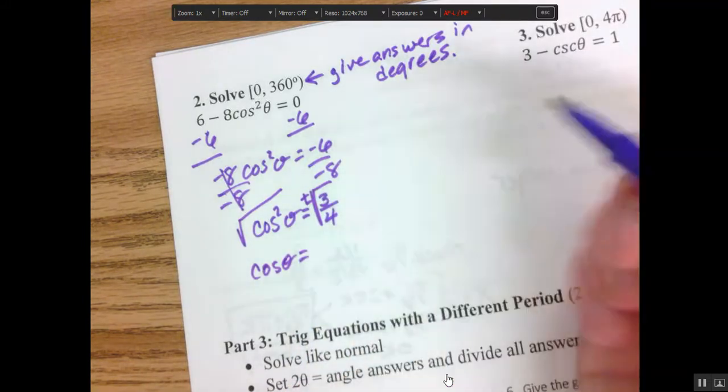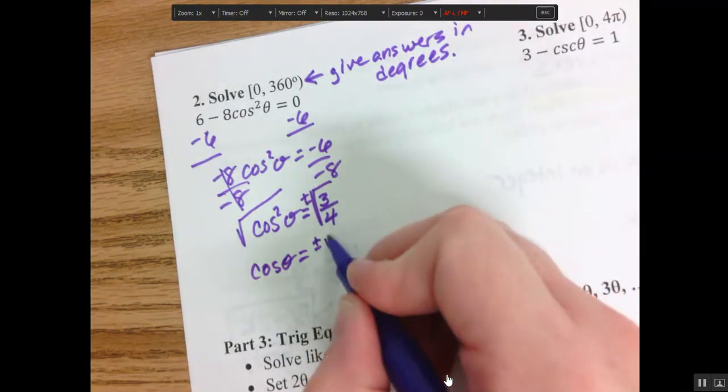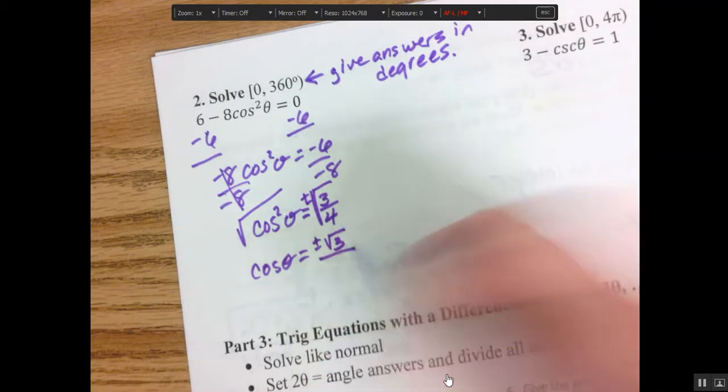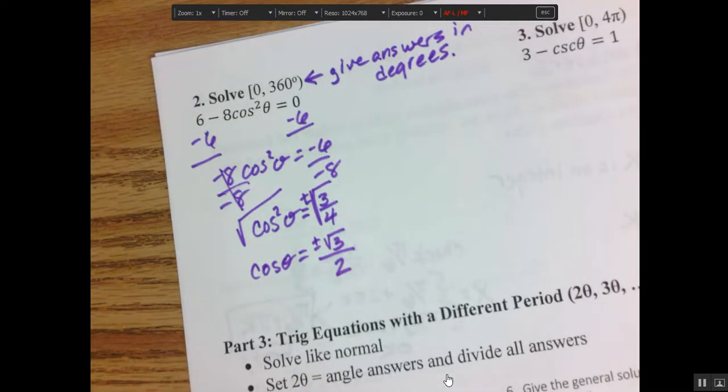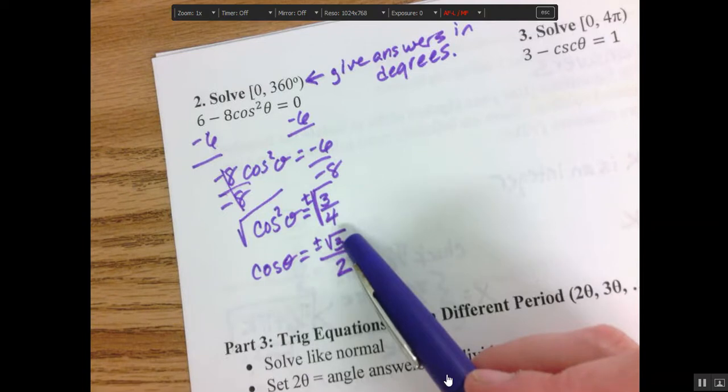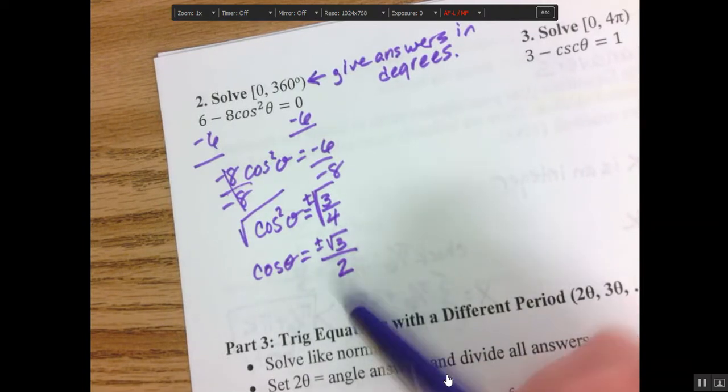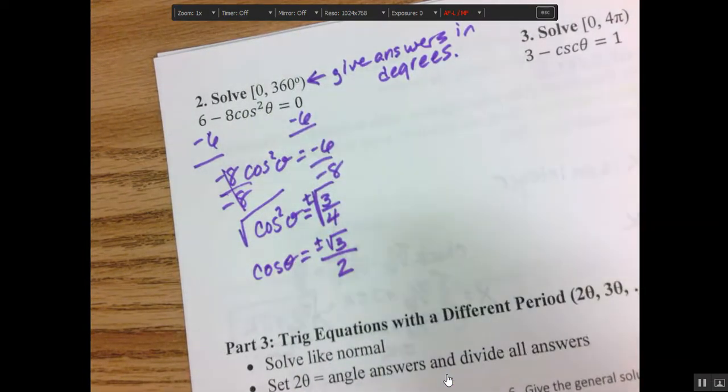All right, square root of 3 is just square root of 3. But what's the square root of 4? 2. Does that look like something on your unit circle? It does. And look, cosine of theta could be positive root 3 over 2 or negative root 3 over 2. So if I'm going from 0 to 360, how many answers will there be?